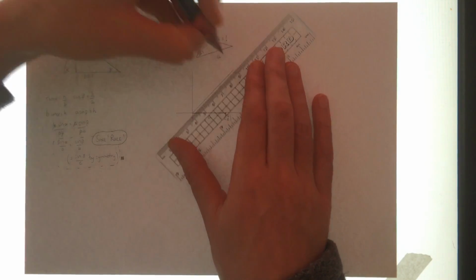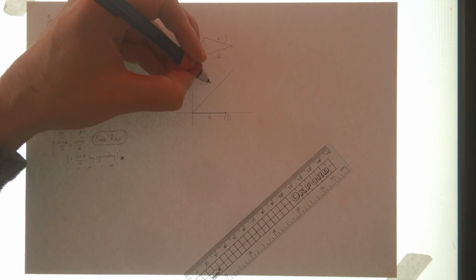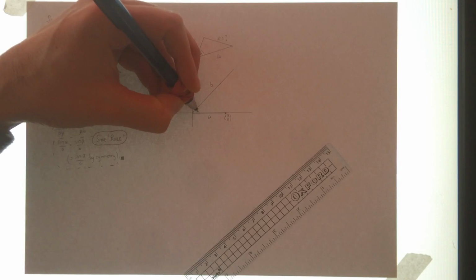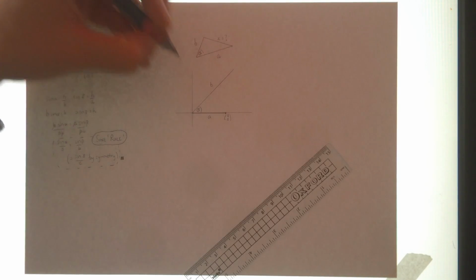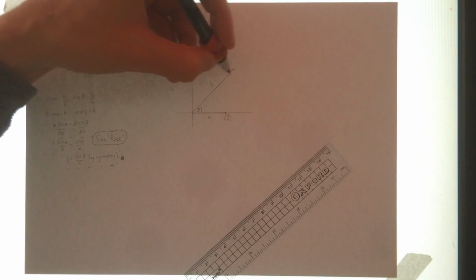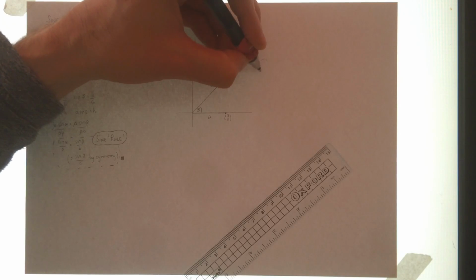And this vector is what? Well, it's got a length of b and an angle of theta. So its coordinates are going to be, well, imagine if it was of length 1, then it would be on the unit circle.